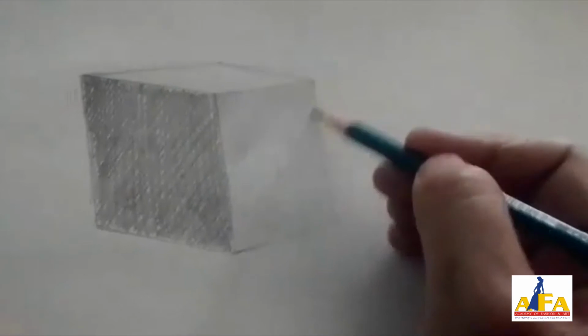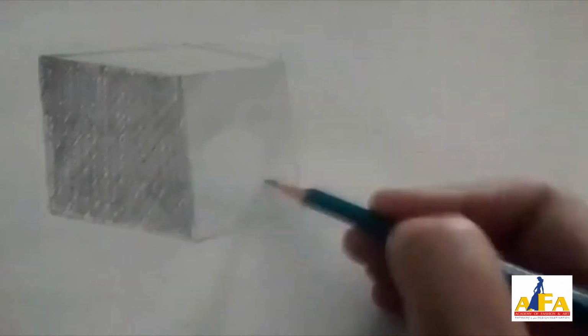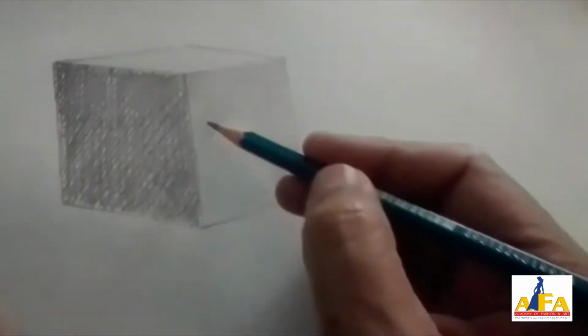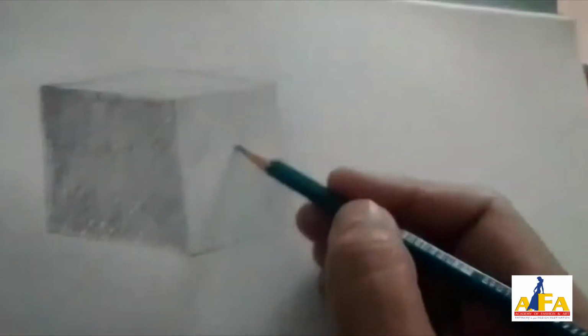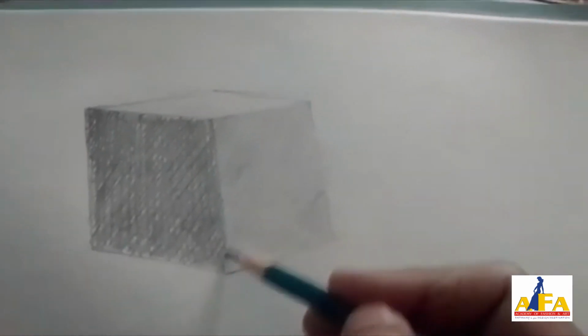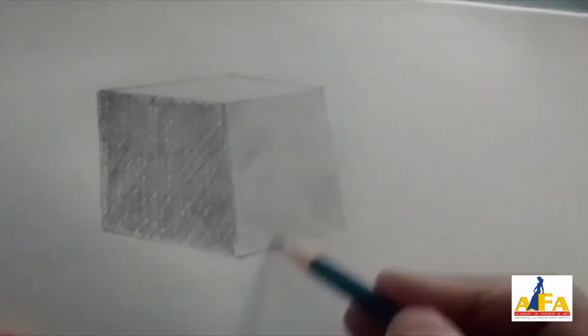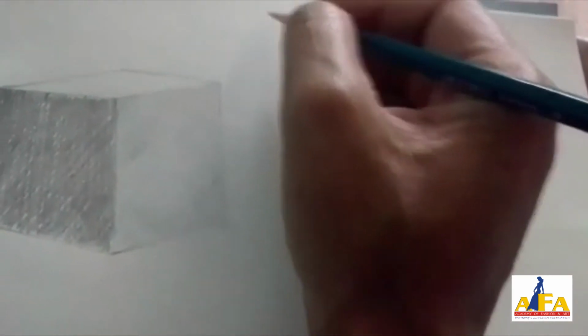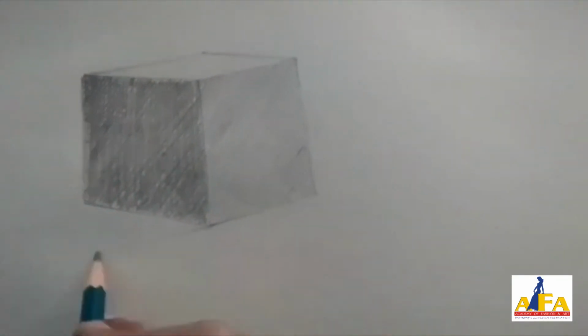Still following the single hatching. Here I am not following the cross hatching. These are single strokes, but I am trying to make it a bit darker because here we require the middle tone. Easiest and fastest way of rendering is this. Now my source of light is from here and approximately the angle is at 45 degrees.